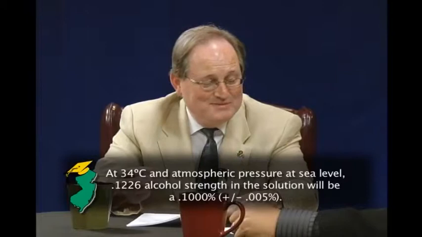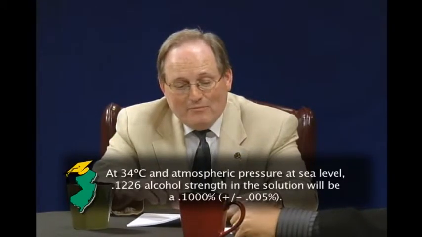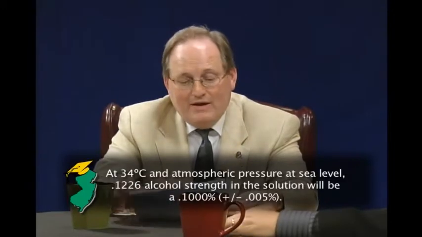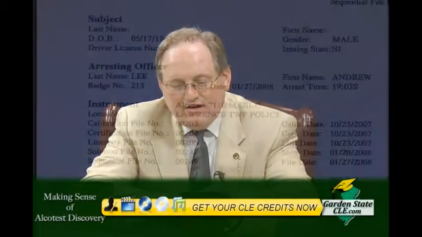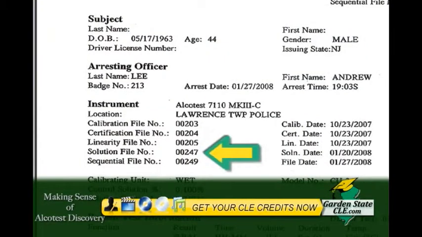And that at a 0.1226 alcohol strength in the solution, at 34 degrees Celsius, at atmospheric pressure at sea level, 0.1226 will be a 0.1000. Okay. And plus or minus, of course, our tolerances, which are plus or minus 0.005. So that solution file is reflected in 00247.